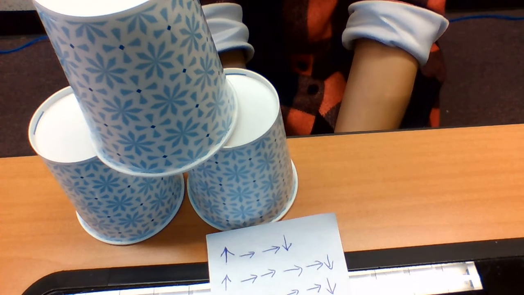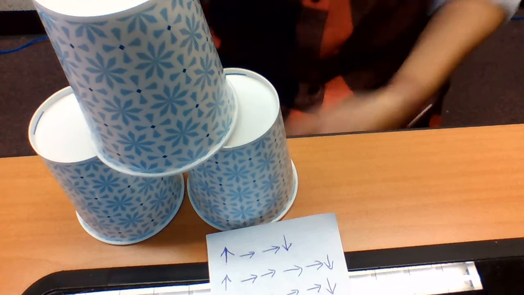So there's a cup tower. And so half cup lengths, so they can stack. Each line of code is a new cup.